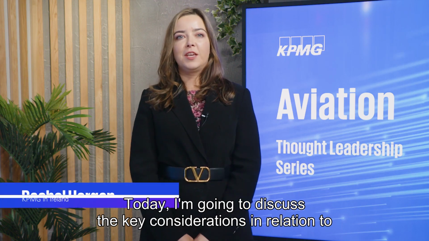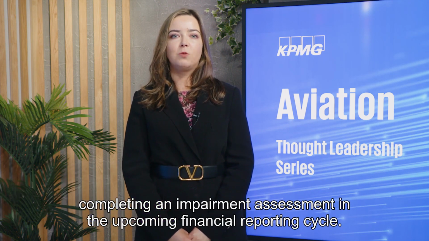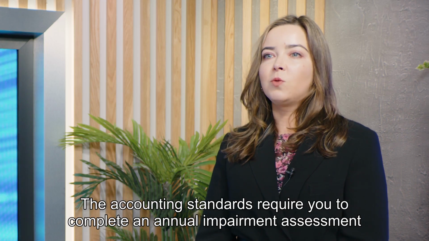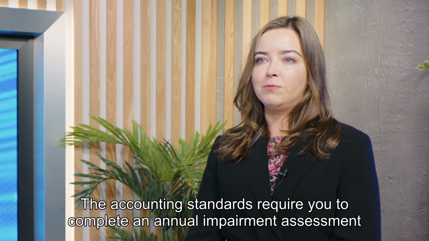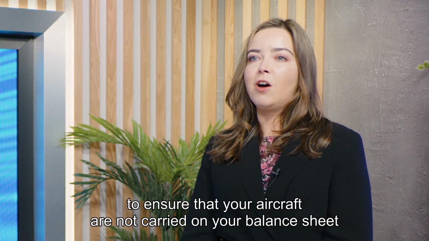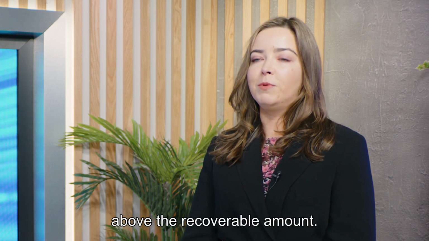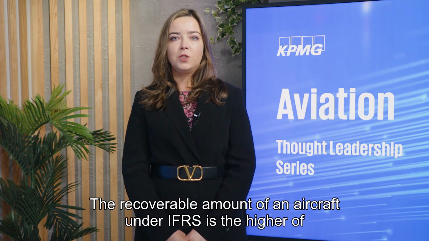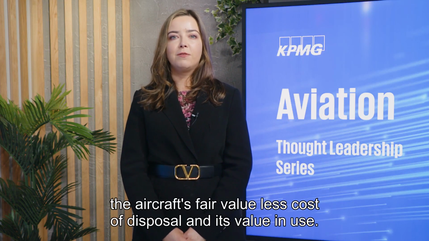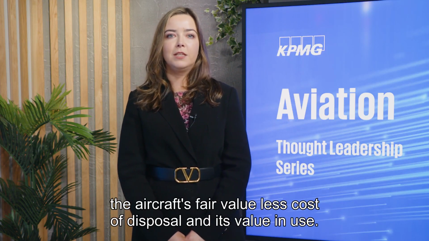Today I'm going to discuss the key considerations in relation to completing an impairment assessment in the upcoming financial reporting cycle. The accounting standards require you to complete an annual impairment assessment to ensure that your aircraft are not carried on your balance sheet above the recoverable amount. The recoverable amount of an aircraft under IFRS is the higher of the aircraft's fair value less cost of disposal and its value in use.